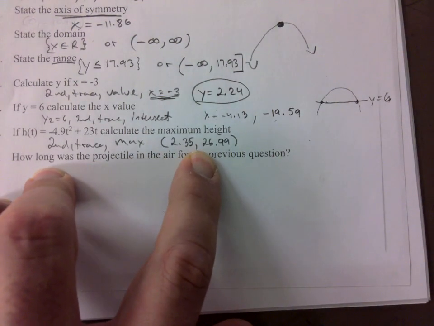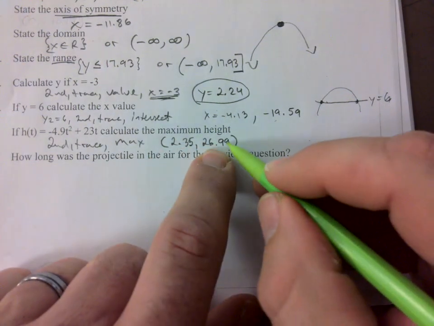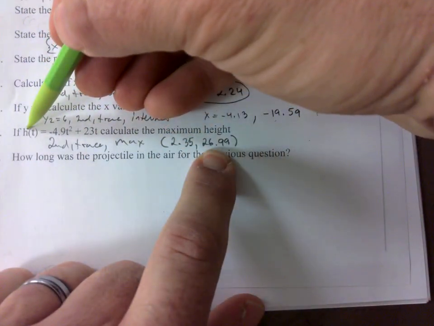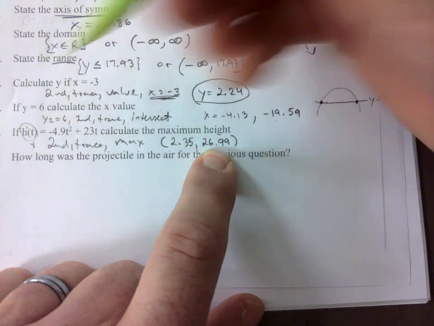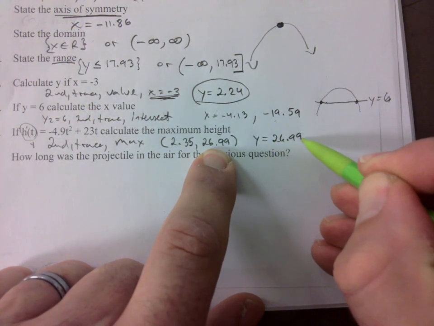Is that a good answer? No. I need to know which one it is, and it's this one because height is my y variable. So you can just say it like this, 26.99 units.